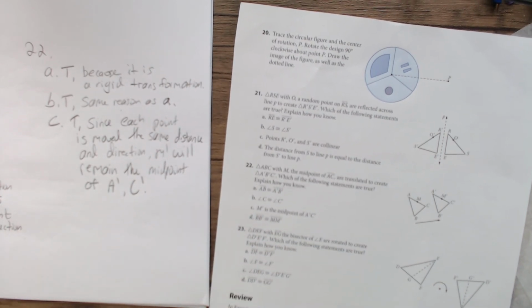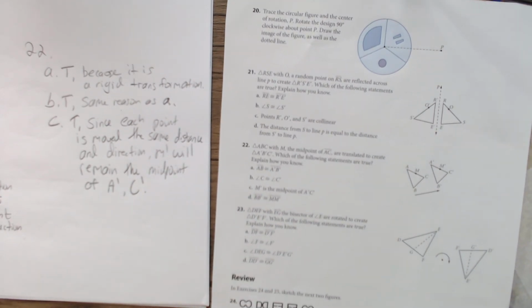And so it'll be the same orientation since each has moved the same distance.